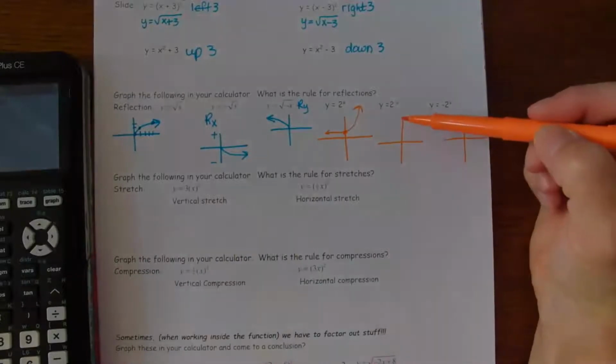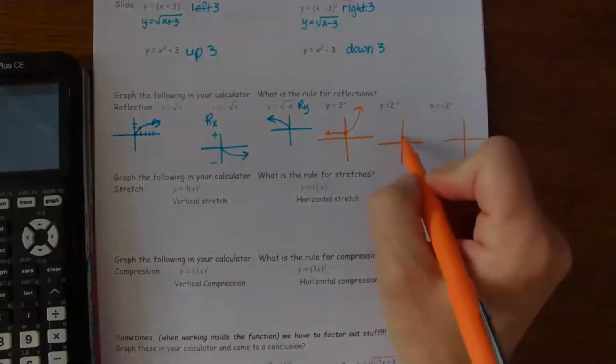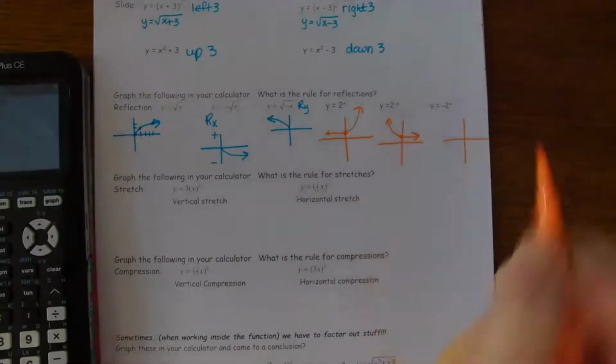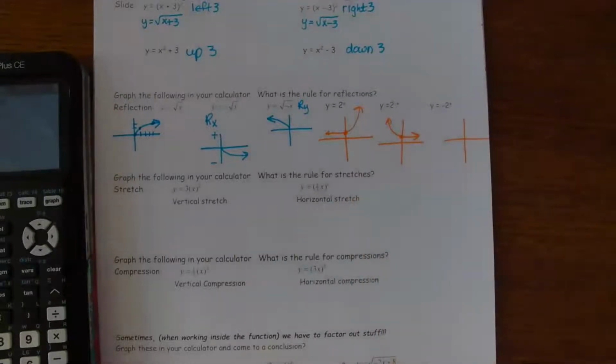Yes, it basically makes the y-axis a mirror. So this is still going to be there. Now we're coming in like that. And you want to practice until you know exactly what stuff looks like without stressing out.